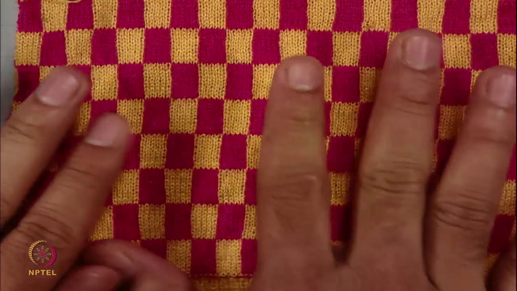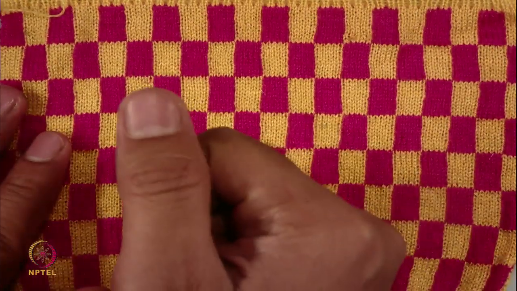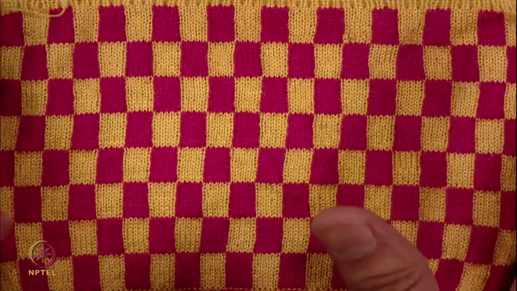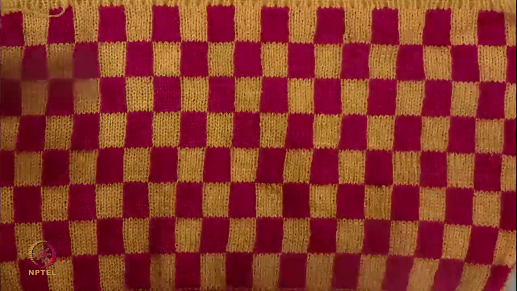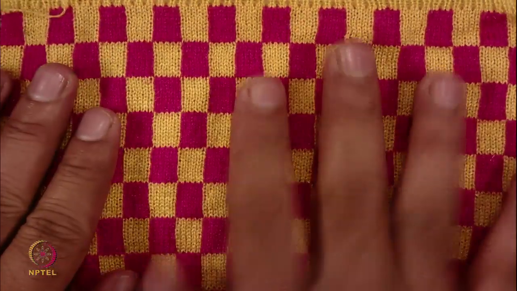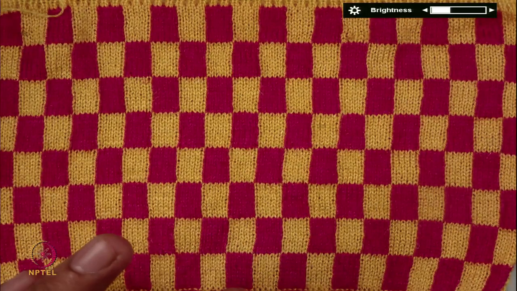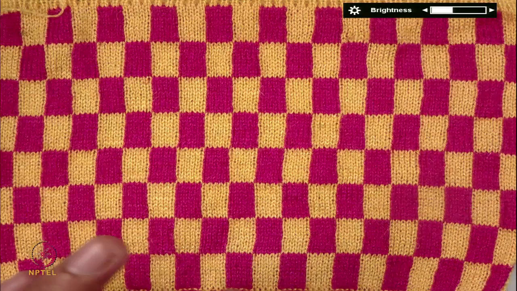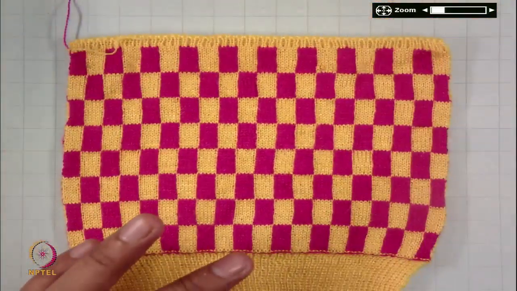Please do not confuse this with some kind of printing or designing, because we are not doing any printing, it is just the manipulation of loops on front bed and back bed, and you are getting beautiful Jacquard design on the surface. Let me show you the principle of making Jacquard on the machine through certain videos.